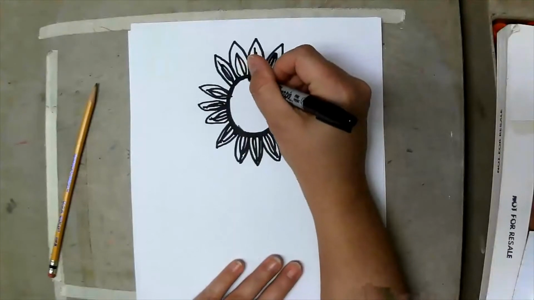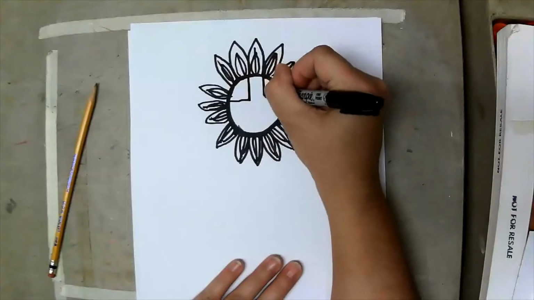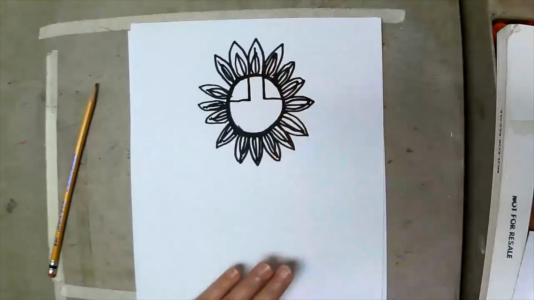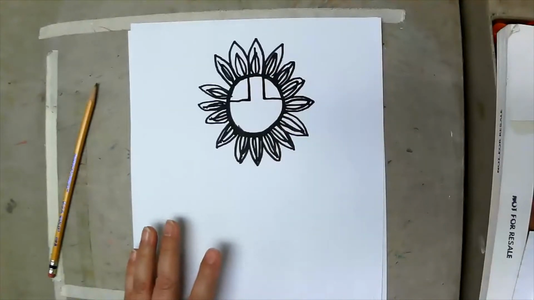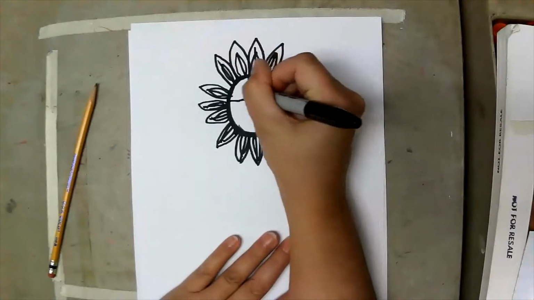So the next step is to draw this straight line down and then straight line over to form the part of the eye. Inside of that you're going to draw a triangular shape.